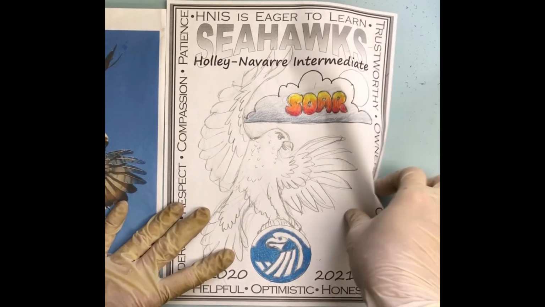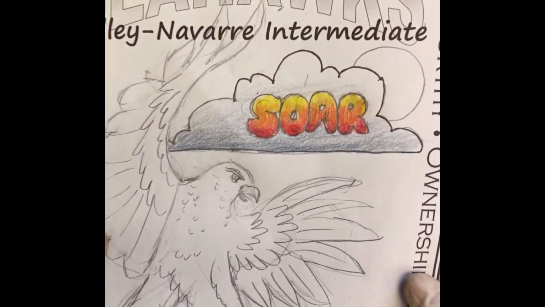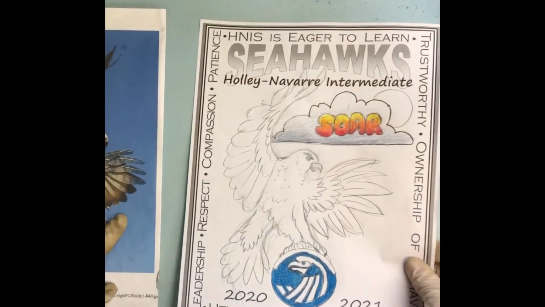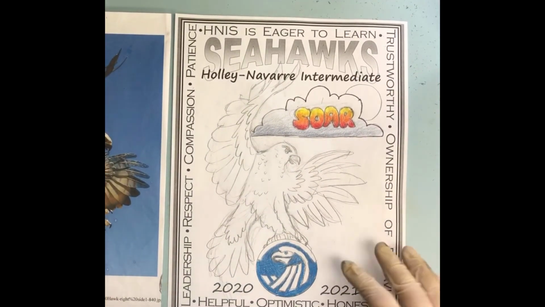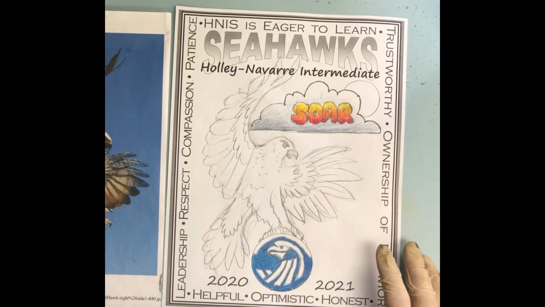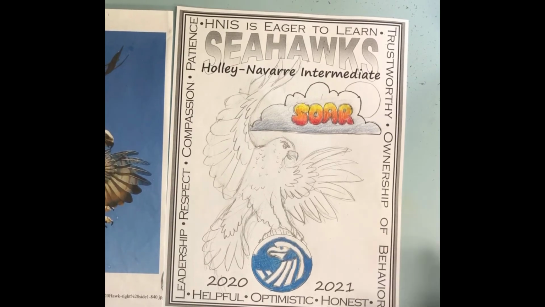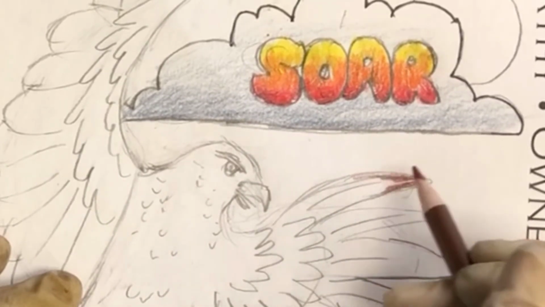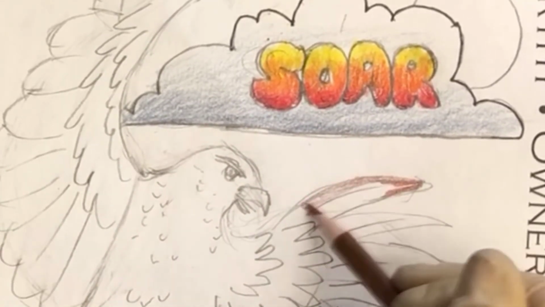Okay, so I think you can see how you can get some nice little effects doing that. So it's really going to be up to you how to color them, but the winners have always been well colored in. I just tried to show you some different effects here. I'll do one more, like maybe the wing here. So maybe the wing is going to be darker at the end.